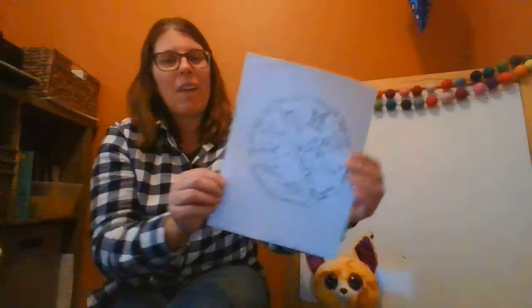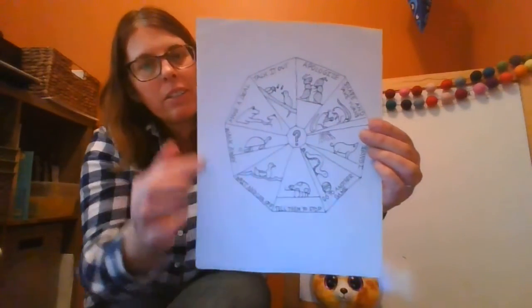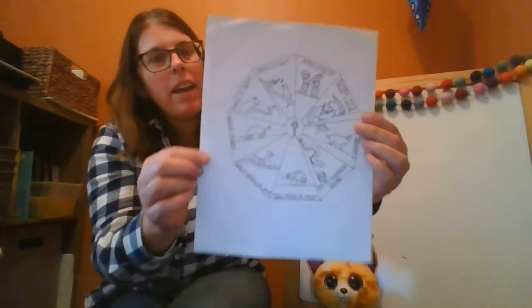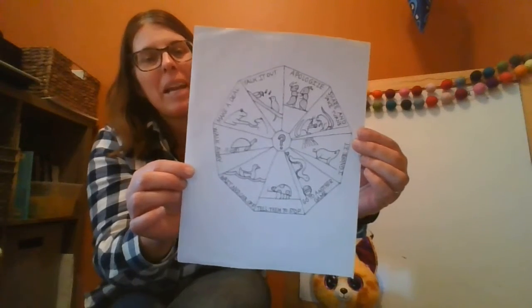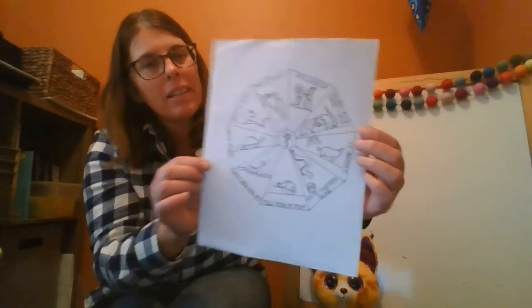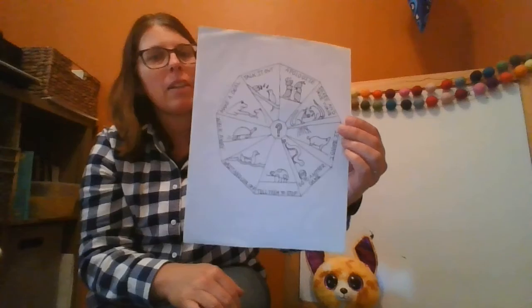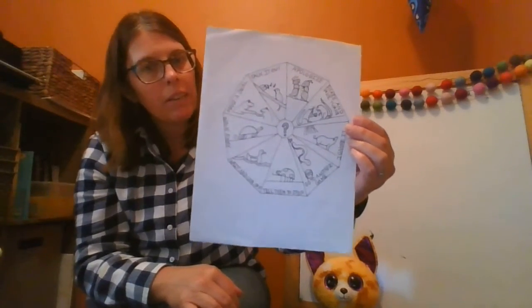So everybody, this is the problem solving wheel. Problem solving wheel. And this is everybody. You've been introduced. So here's what I want you to do. I want you to take your problem solving wheel and add color. Make this bright and cheery and colorful. There's a lot of little things on here to color. So you might want to use colored pencils.